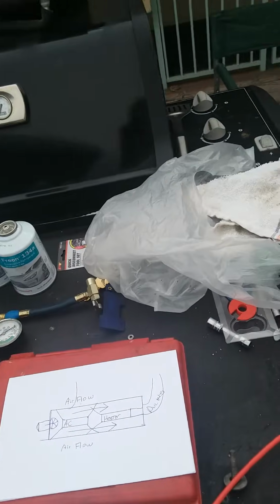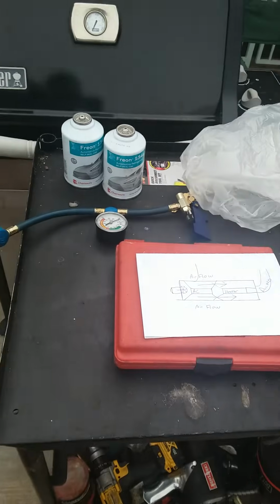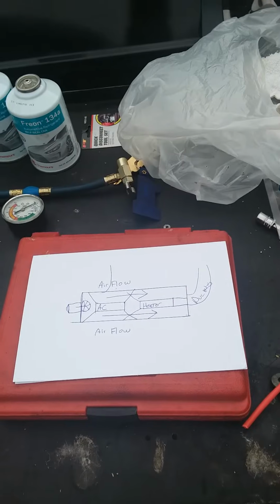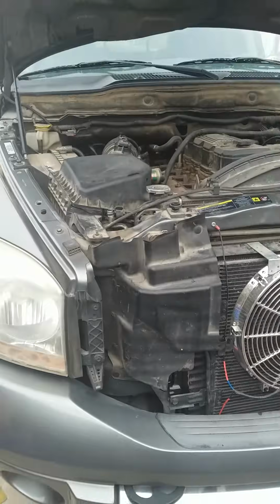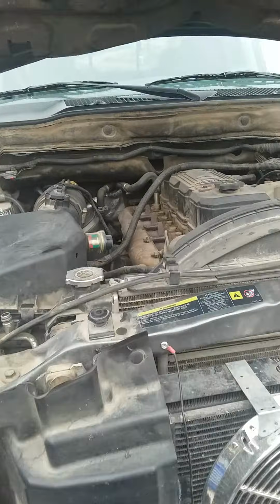Hello guys, it's 3:30 p.m. I want to show you guys, I built you guys kind of a schematic. I'm working on the '06 Dodge Ram 2500 air conditioning.